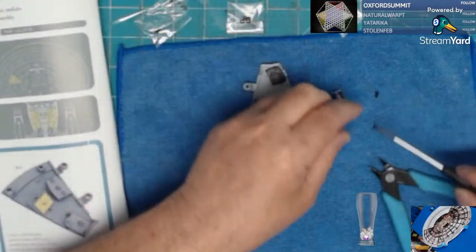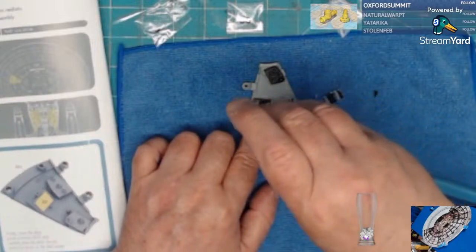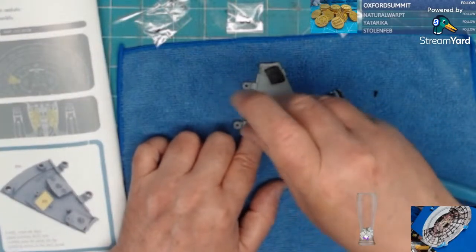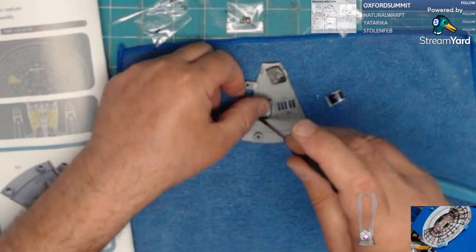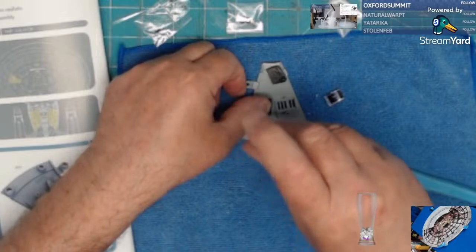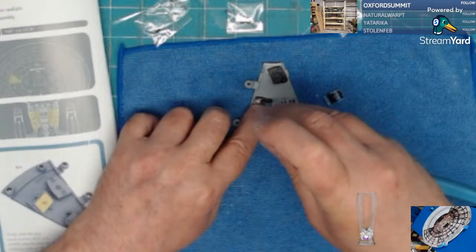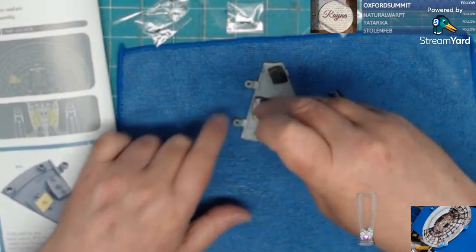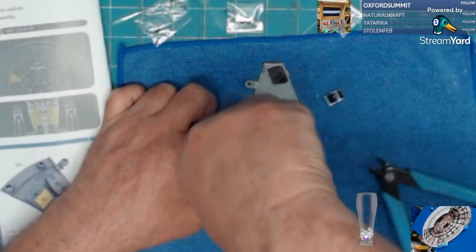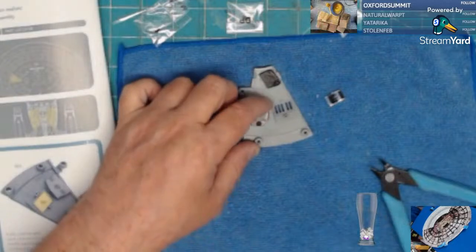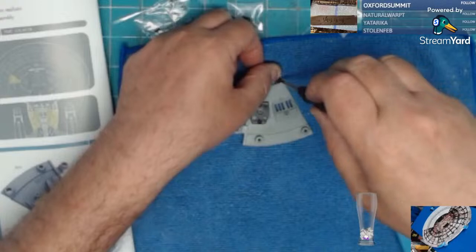AM, AM, and I'll just set these in here first and then tighten them both down. You just kind of like that. Just a happy little screw. There we go, that one's done. No, it's still loose. This one's still loose.